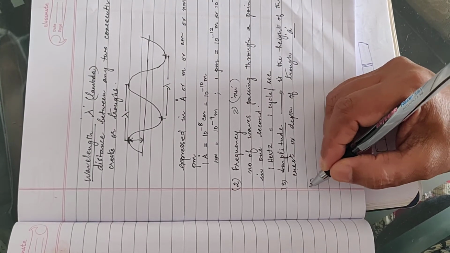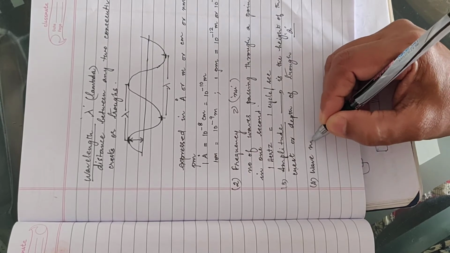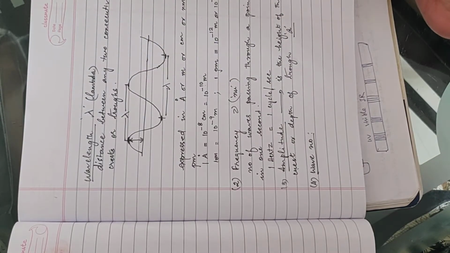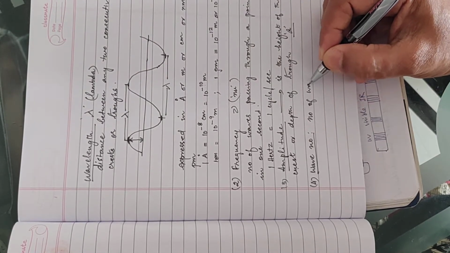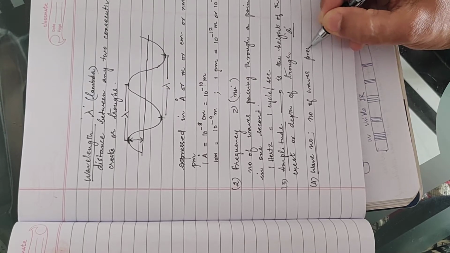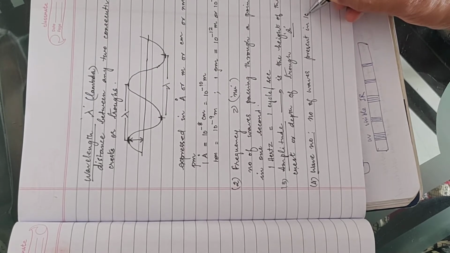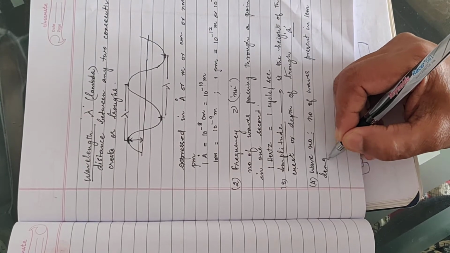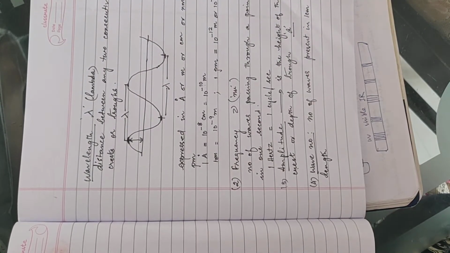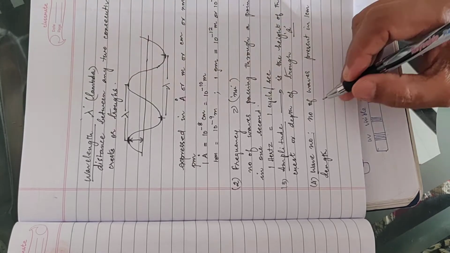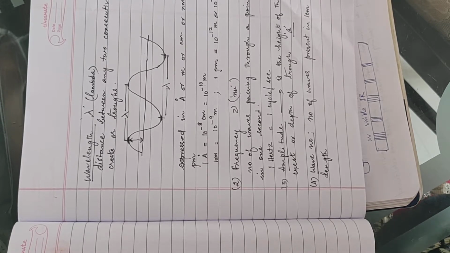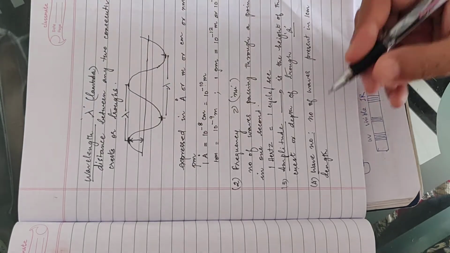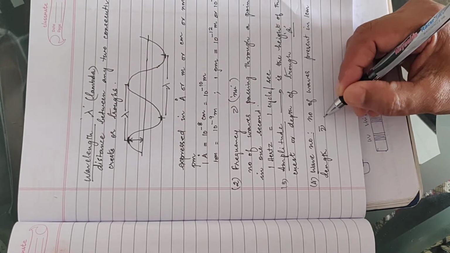Then the next one is wave number. Now what is wave number? It is defined as the number of waves present in 1 centimeter length. So evidently, this wave number is given by the symbol nu bar.